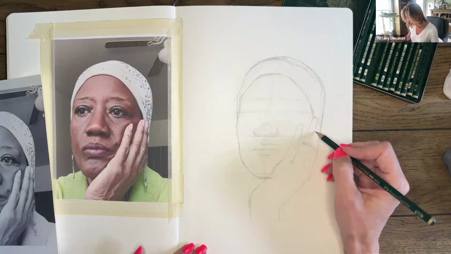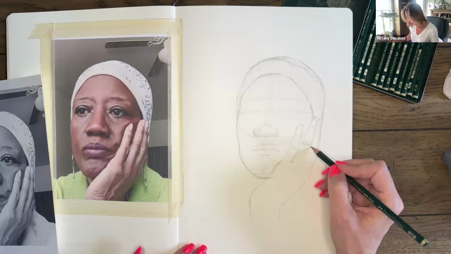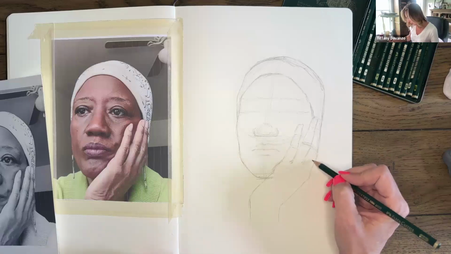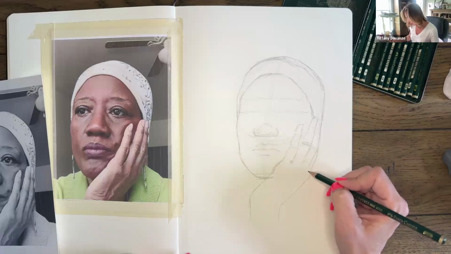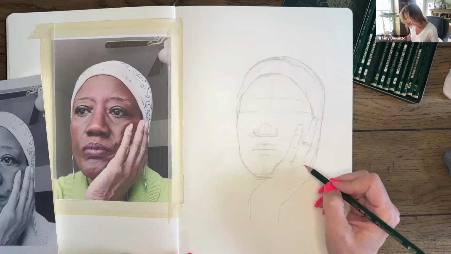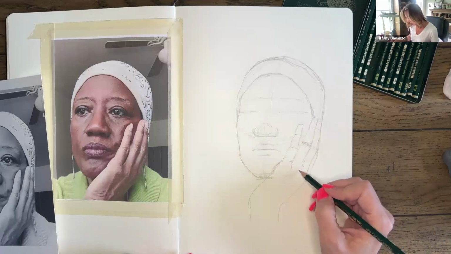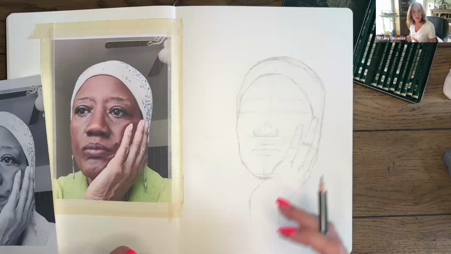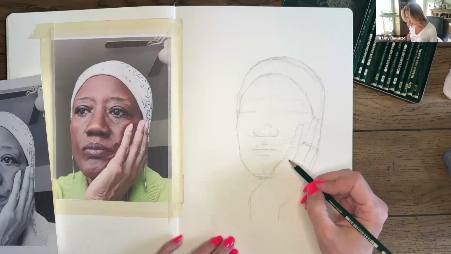Those are just the knuckles, and I'm just going to throw in a quick line. I will be going back and making this better later, but for now, that will do. At least give me enough indication that that is a hand, right?